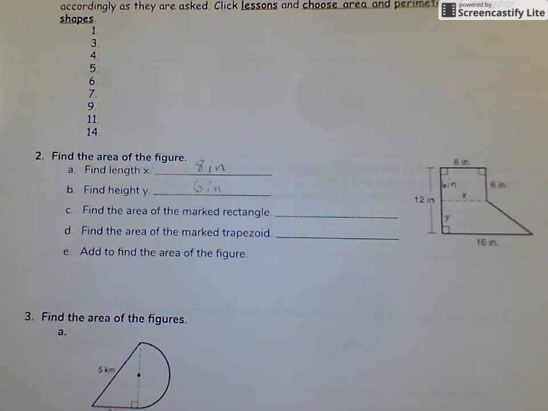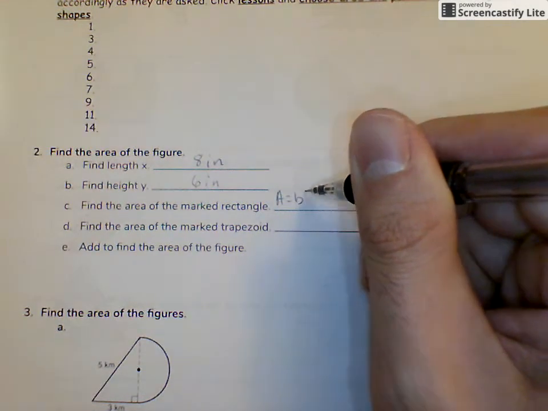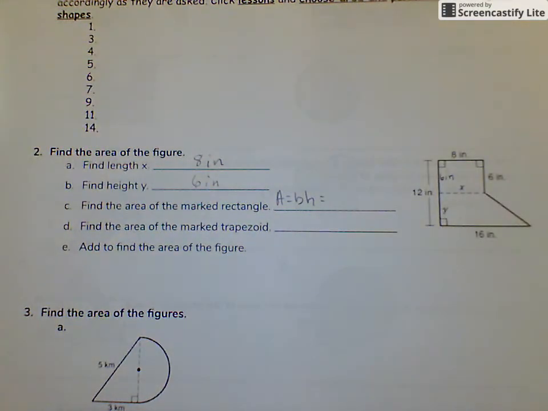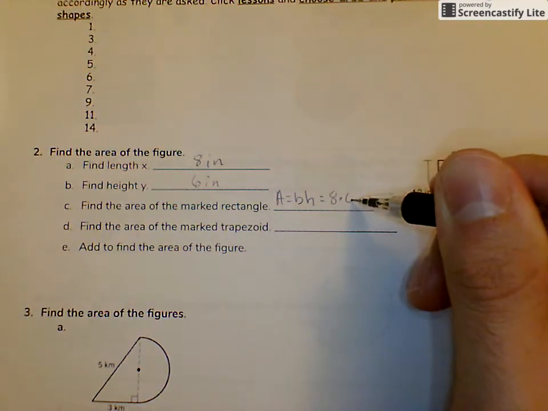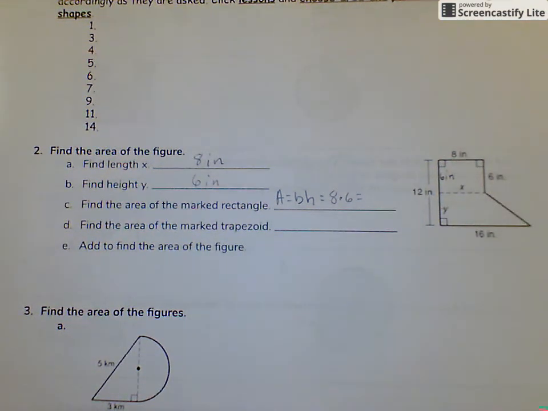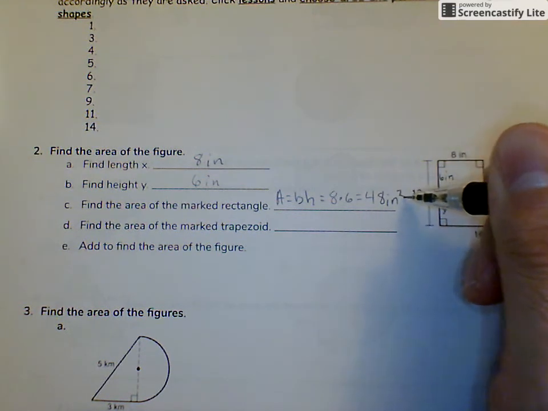Part C, find the area of the marked rectangle. So I've got this rectangle here that I got to find the area of. What is the area of a rectangle? What's my formula? Area is base times height. So area equals base times height, which my base of that is 8. My height is 6. So 8 times 6, which is going to give us an answer of 48 inches squared.